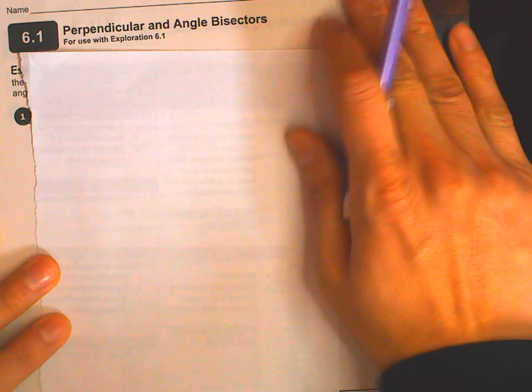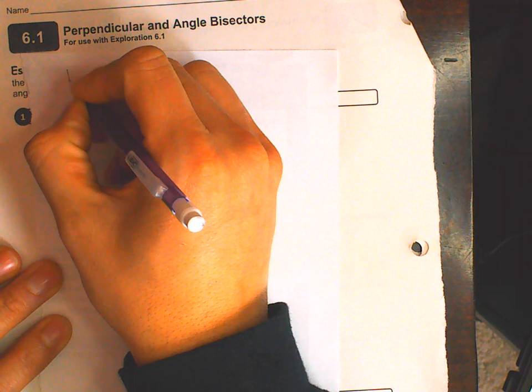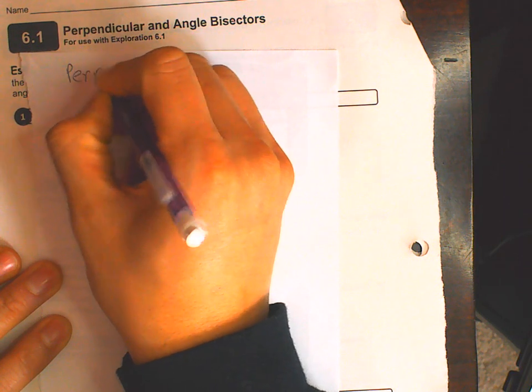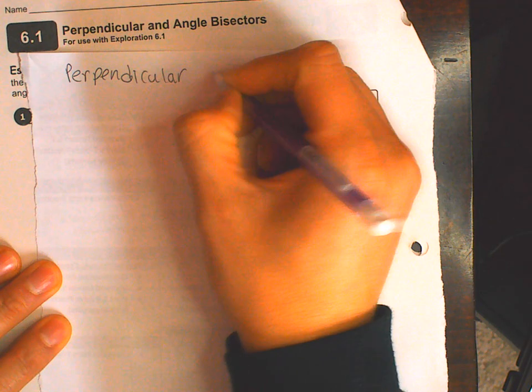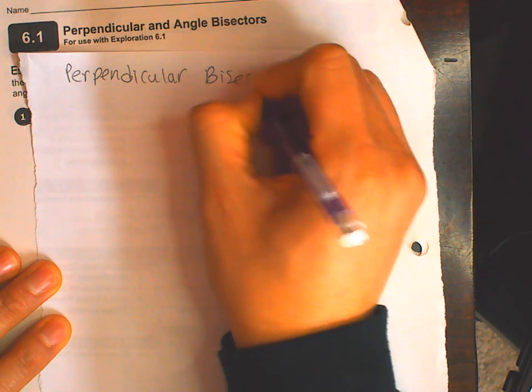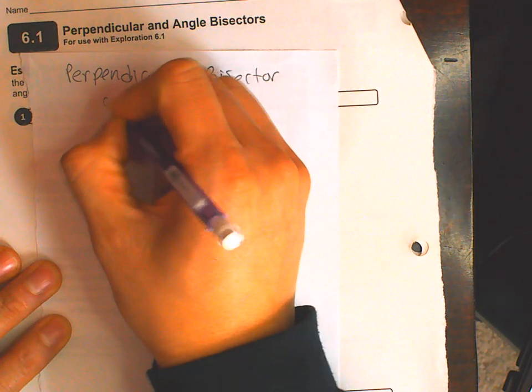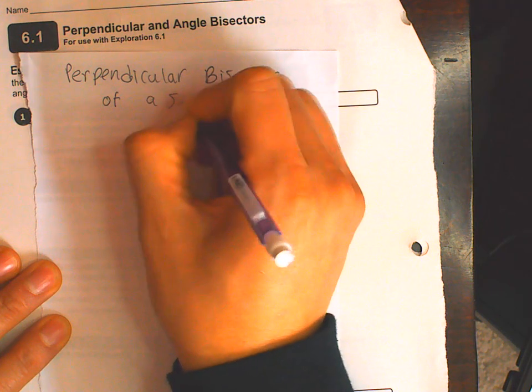So please go back to page 164. Now, the first construction that we are going to do on page 164 is the perpendicular bisector of a segment.